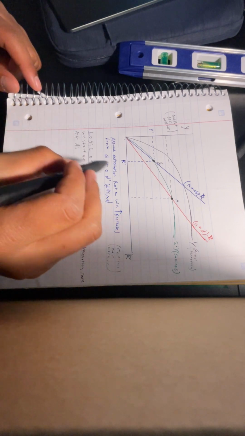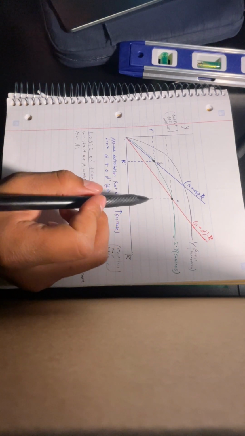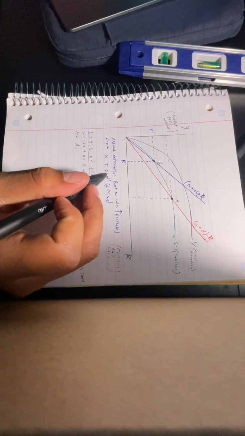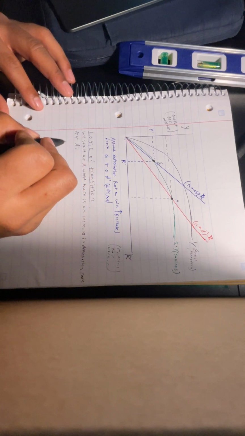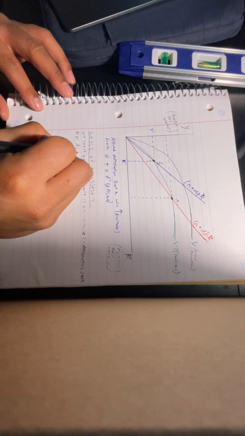Now savings are lower than what is needed to keep capital per worker constant.